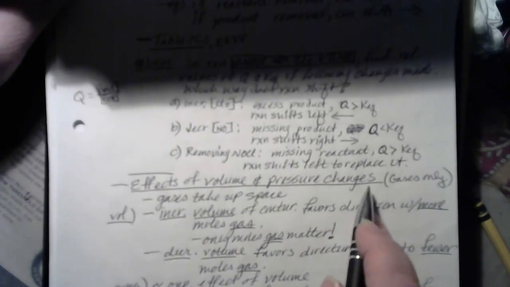There's also the effect of volume and pressure changes, but remember that that only has an effect when gases are involved. It's based on the fact that gases take up a lot of space relative to liquids and solids and aqueous solutions. And so increasing the volume of a container favors the direction with more moles of gas.